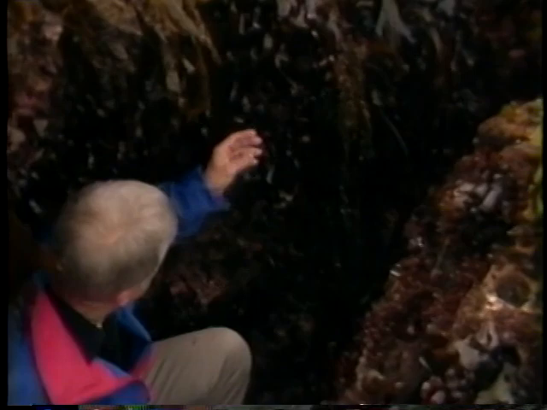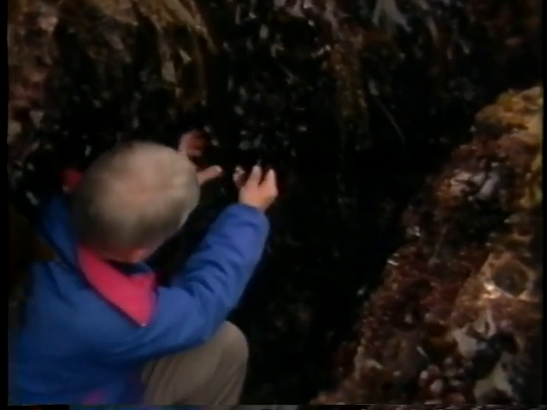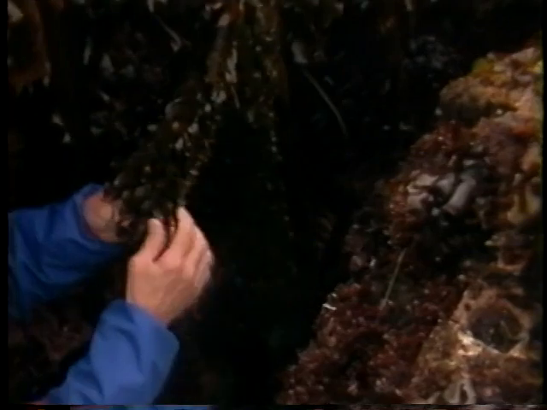Here are some of the browns that I was talking about. They all have scientific names. This one is Alaria. And this is a red. You can see that it isn't a whole lot different. This is Porphyra. And here's another brown, this long lacy one that has these floats on it. This one is called a feather boa after the 1920s feather boas that the gals wore around their necks.